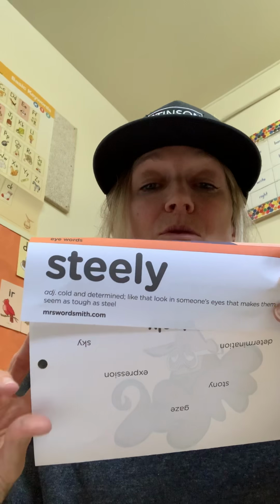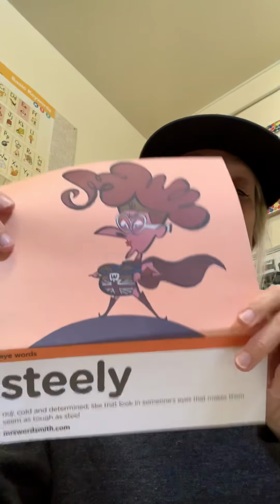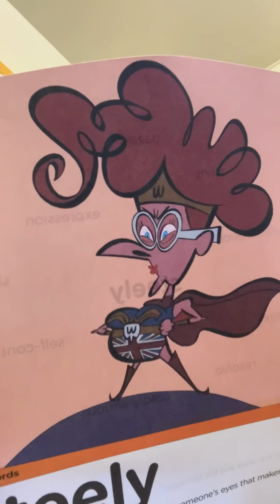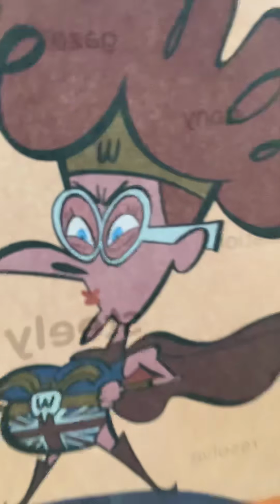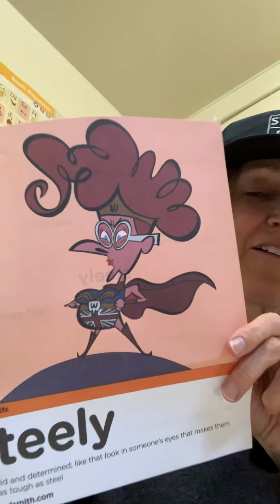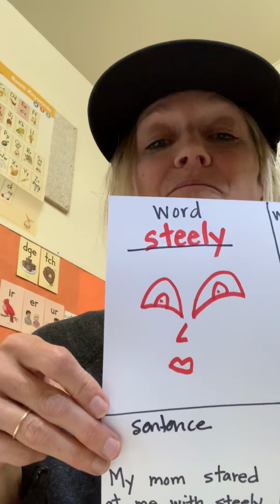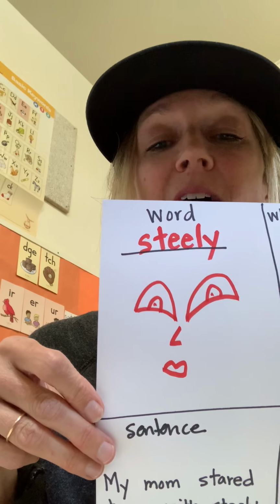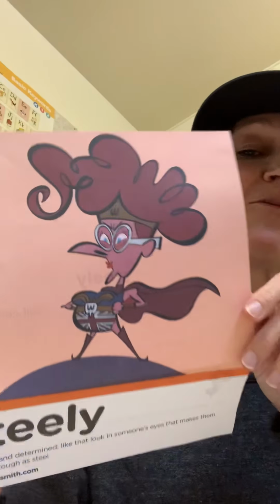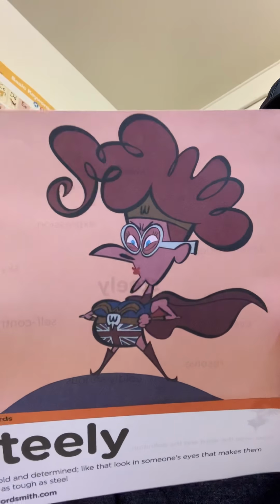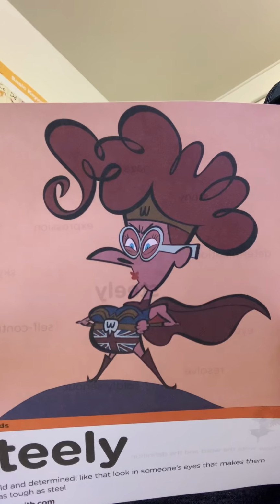Okay, so go ahead and write the word steely, and then I'll show you this great picture of this woman's steely eyes. Look at this. Are you scared? She's looking at you with those steely eyes. Okay, now it's your turn to draw a picture of that word. I'll show you mine. It's not the best. Okay, I'm going to hold the picture of these steely eyes up for you. And if you want to try to copy this lady with steely eyes, I think she's so cool looking. So go ahead and pause it and try to copy her in your picture.